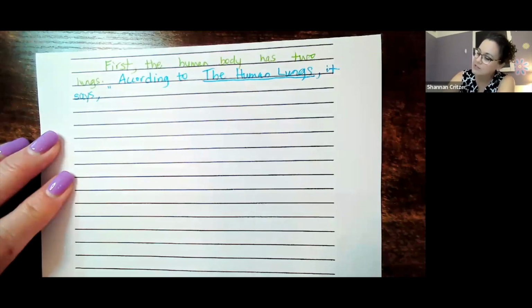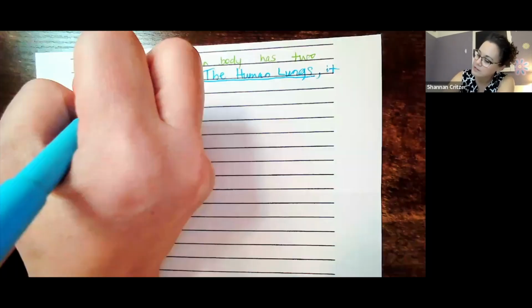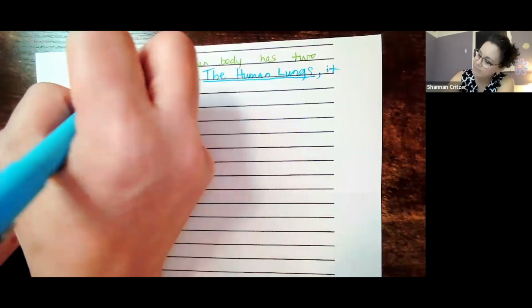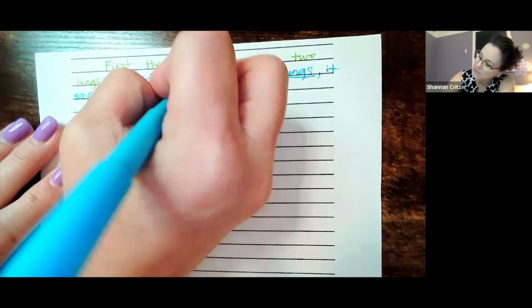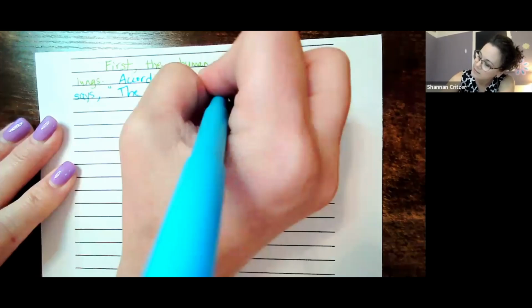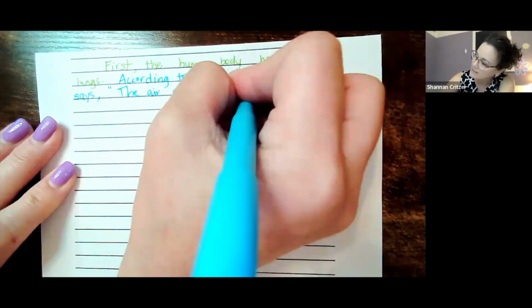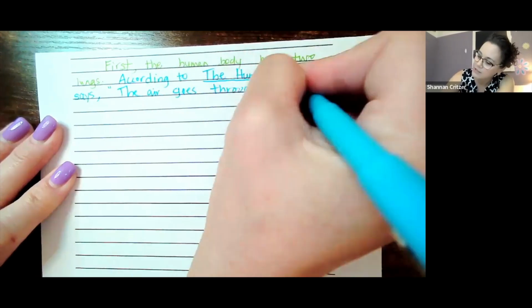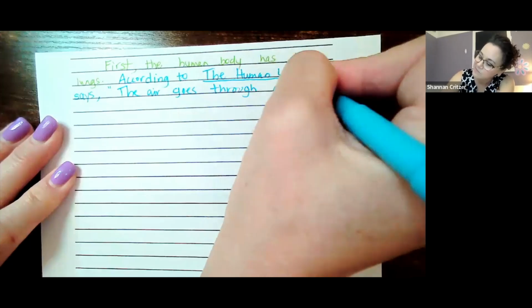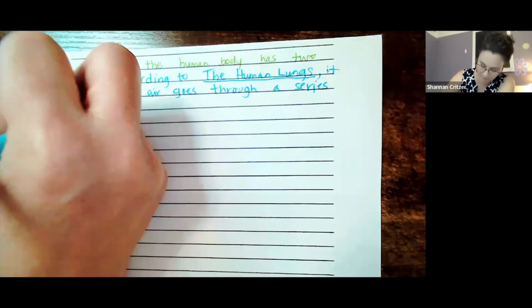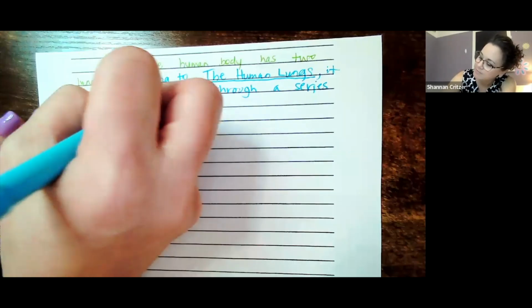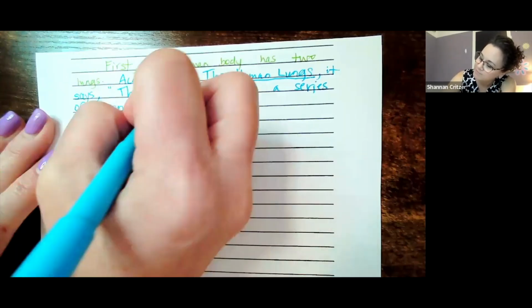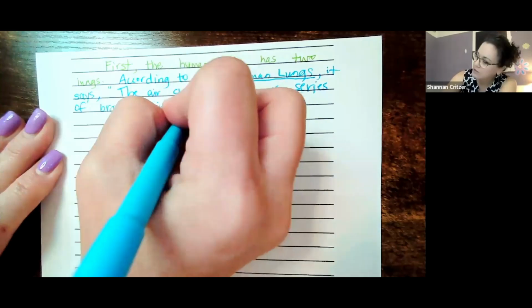The air goes through a series of branches in your lungs called bronchi.